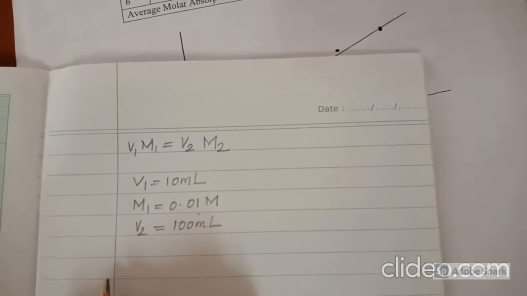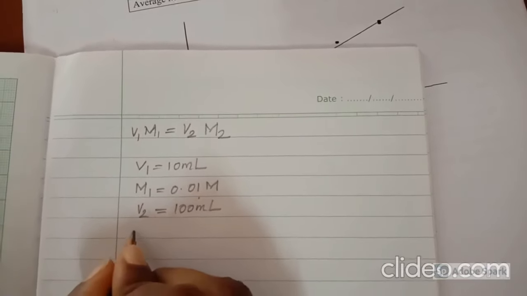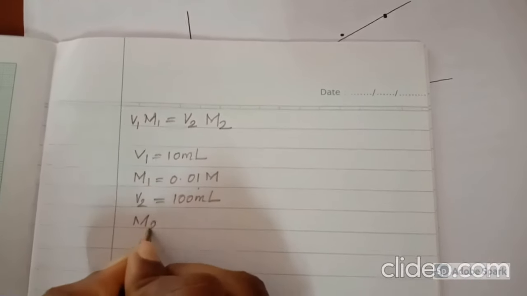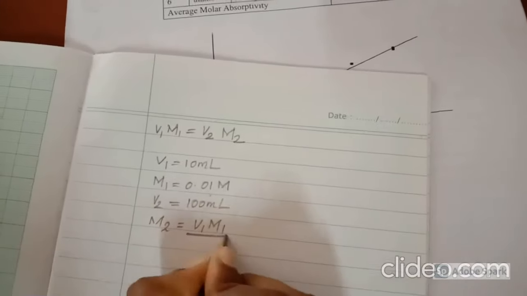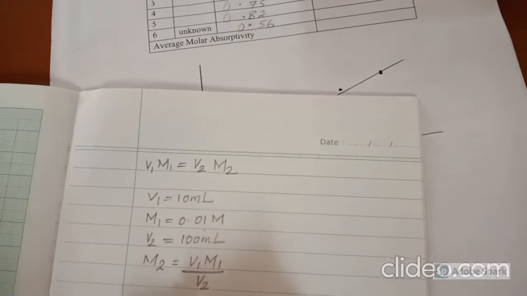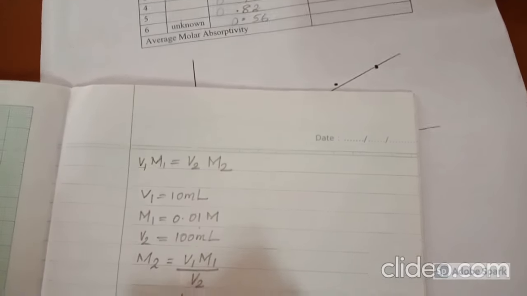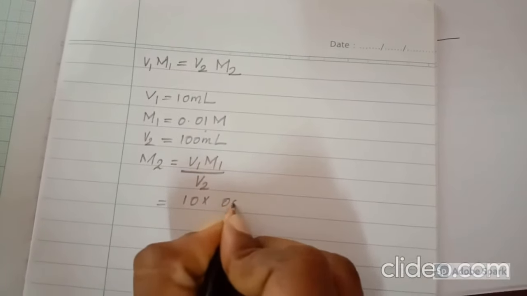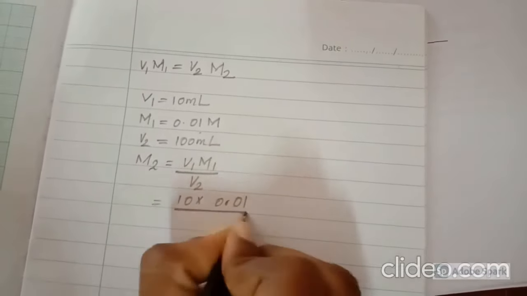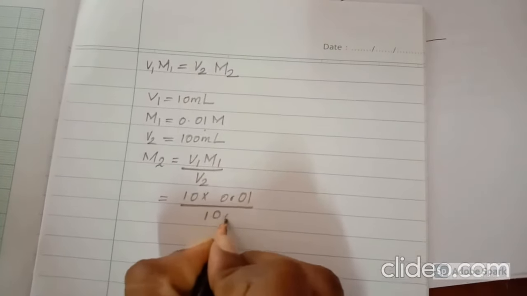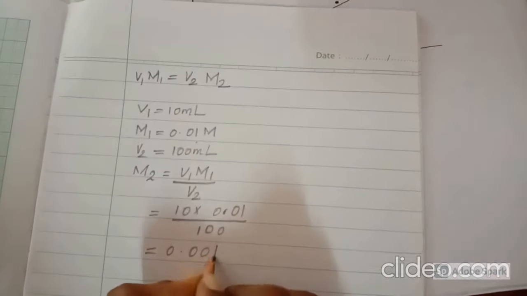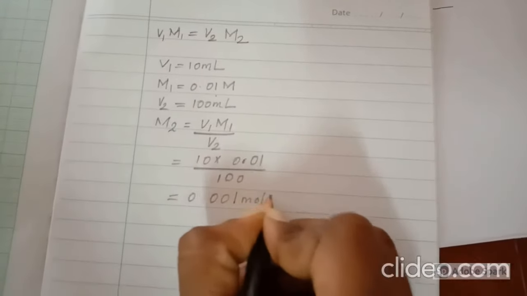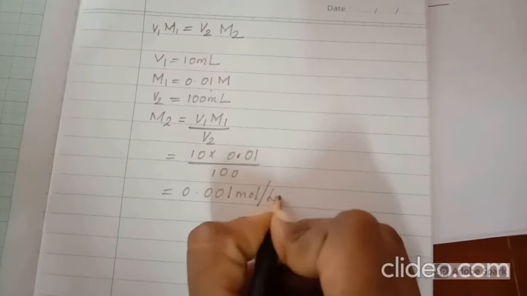Now the concentration of the prepared solution can be calculated as M2 = V1 M1 divided by V2. That is equal to 10 into 0.01 divided by 100, that is 0.001 mole per liter.